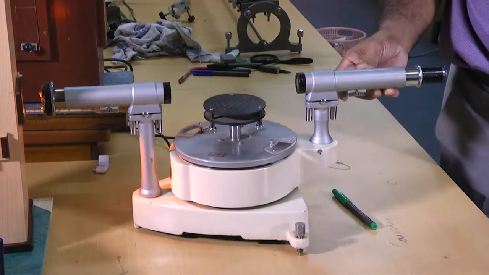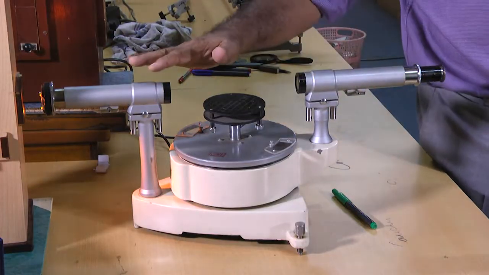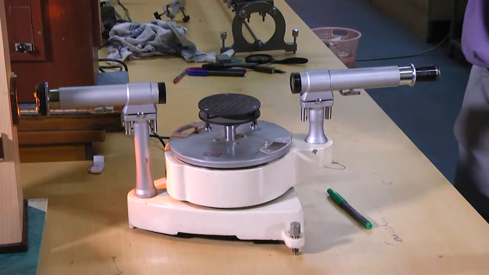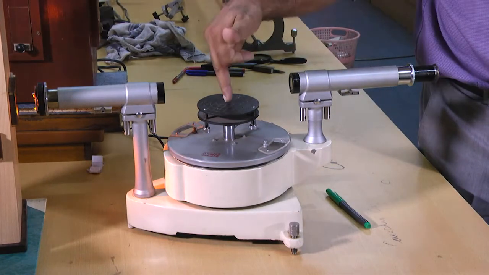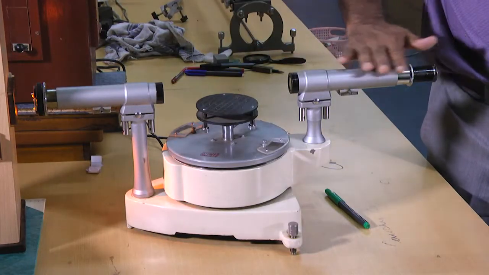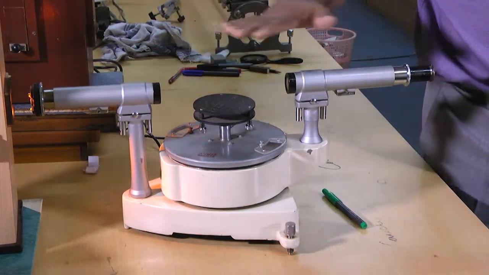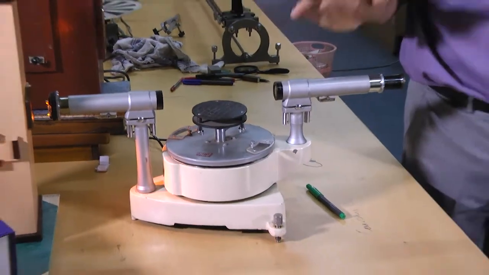This is the condition for the experiment. So before the experiment we have to make sure that the vertical axis of rotation and the horizontal axes of the telescope and collimator are perfectly positioned.